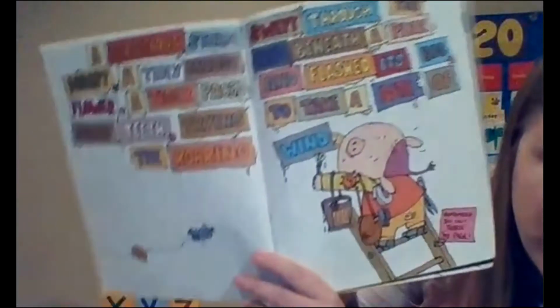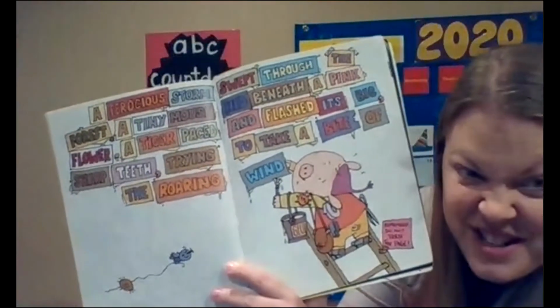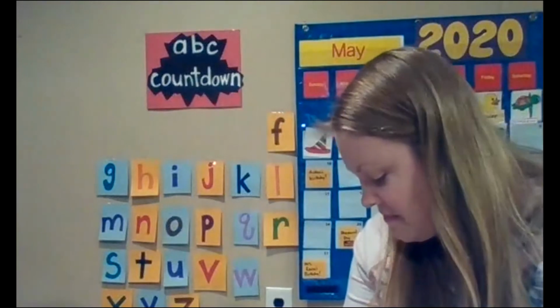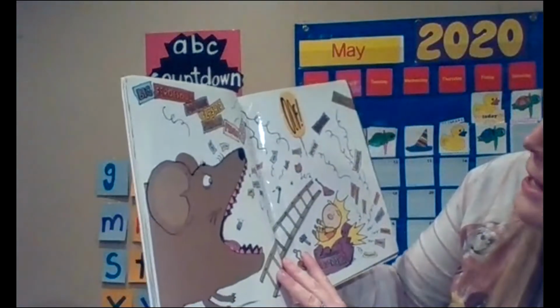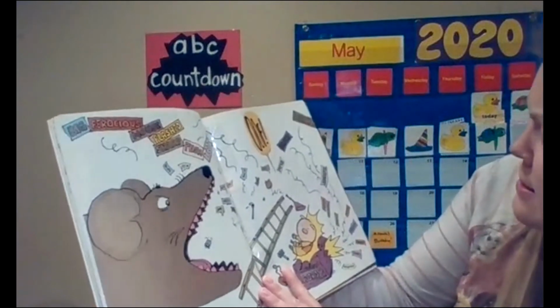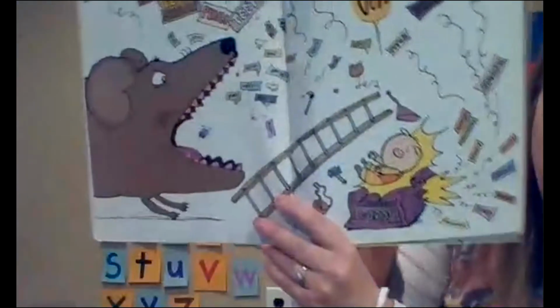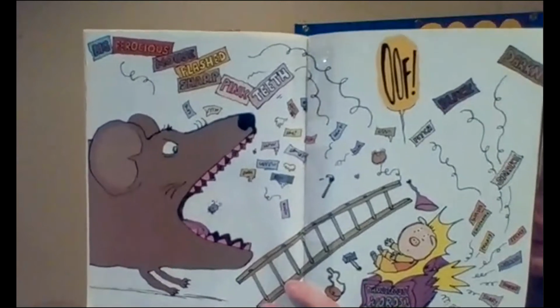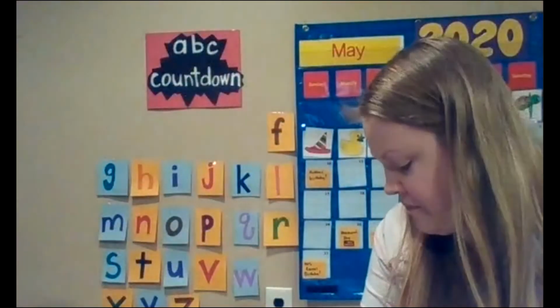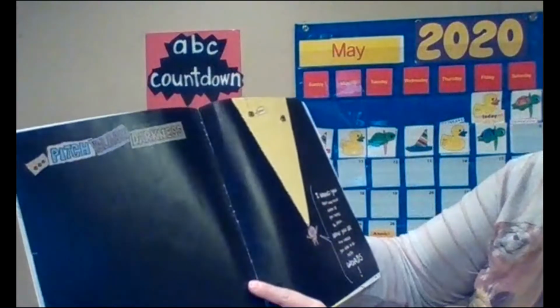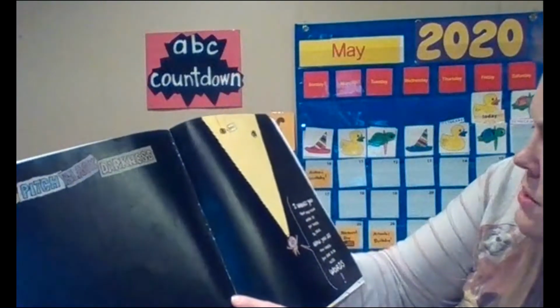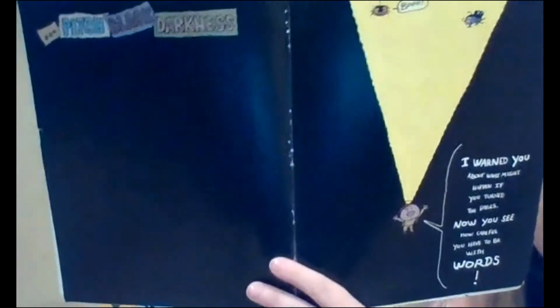Remember, don't turn the page. I'm gonna turn it. Big ferocious mouse flashed sharp pink teeth. Oof! Pitch black darkness. Snake, wasp, crocodile. Dangerous words. Sorry, Piggy. Pitch black darkness. I warned you about what might happen if you turn the page. Now you see how careful you have to be with words?